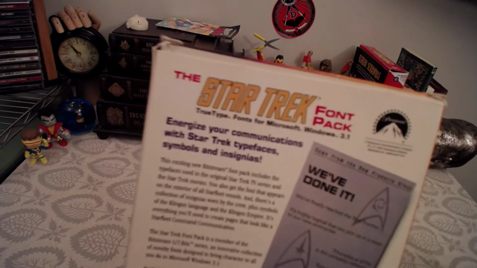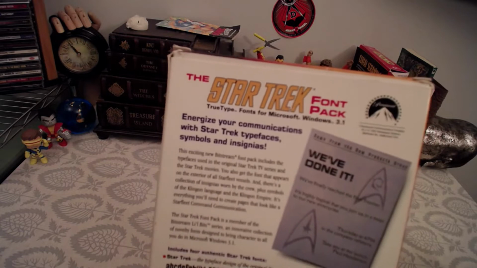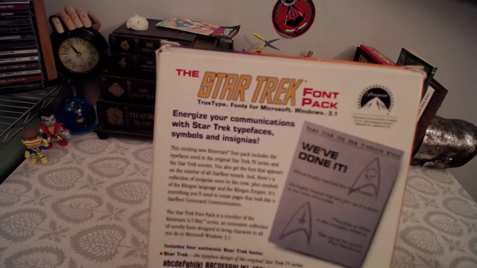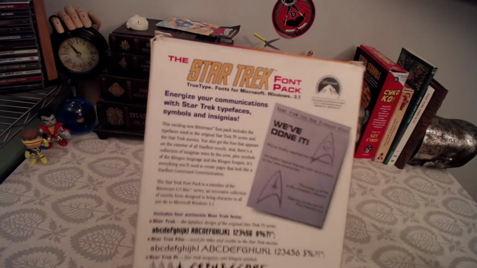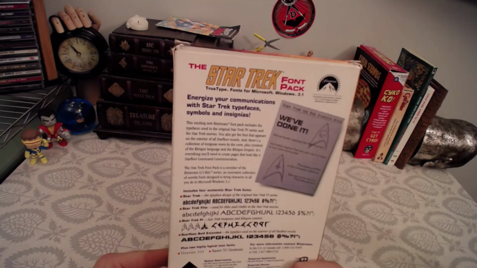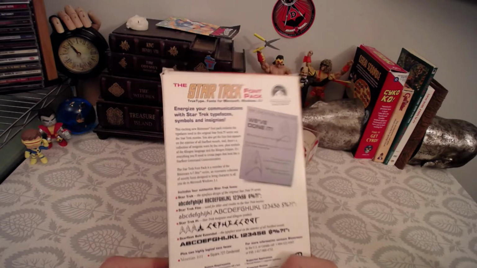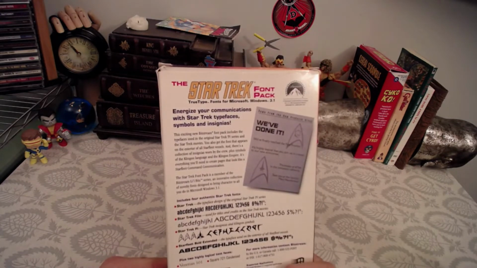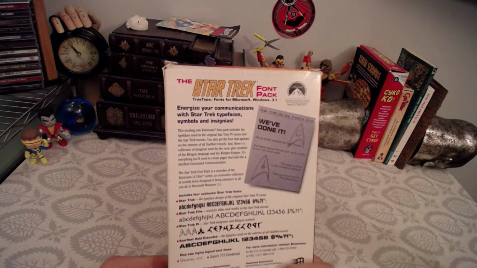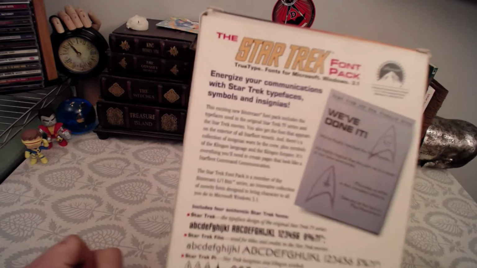So the Star Trek font pack, Paramount Pictures: energize your communications with Star Trek typefaces, symbols, and insignias. So this is for when you're writing your school lunch cafeteria menu back in the 90s, or you're making your scout troop flyer, and you want to put those Star Trek fonts in there, guys.